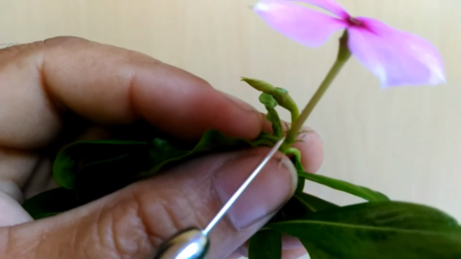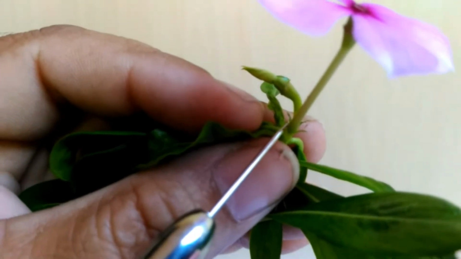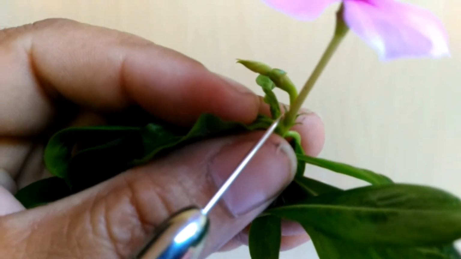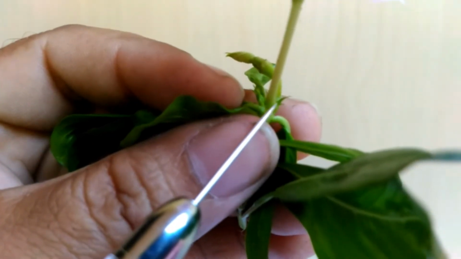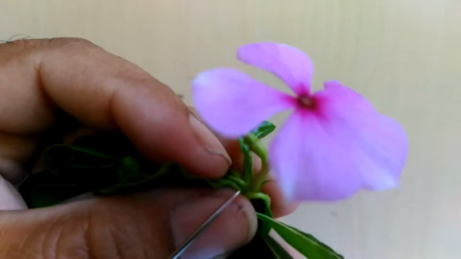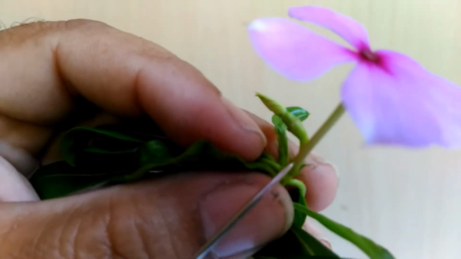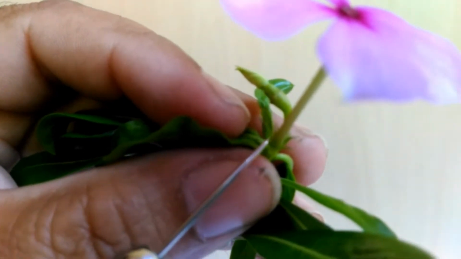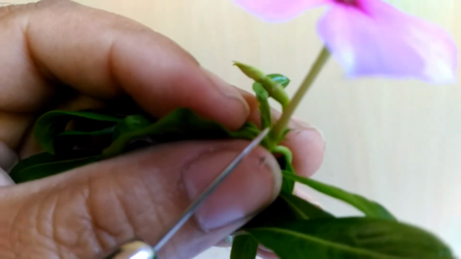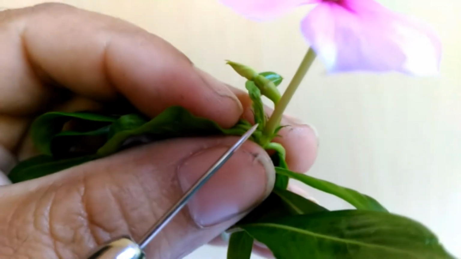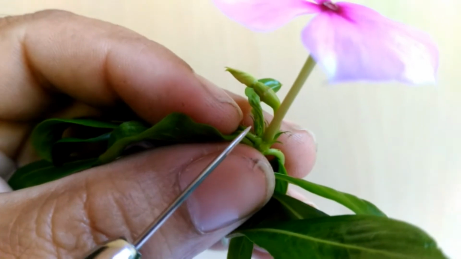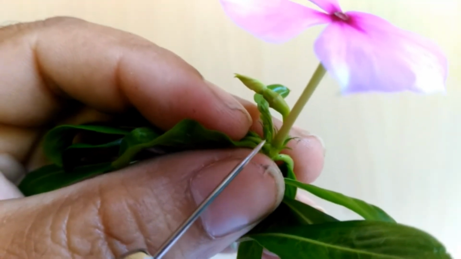The calyx is made up of 5 free sepals. So, it is polysepalous. The sepals are linear. Estivation is quincuncial. Why is it quincuncial? Because out of the 5 sepals, 2 are outermost, 2 are innermost, and remaining 1 is twisted.